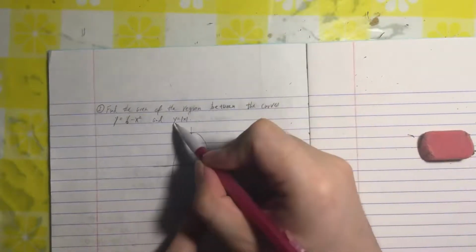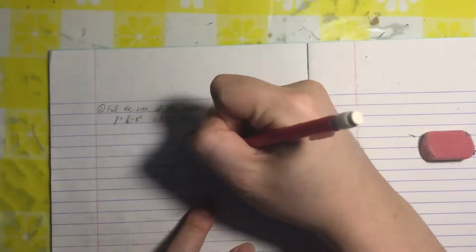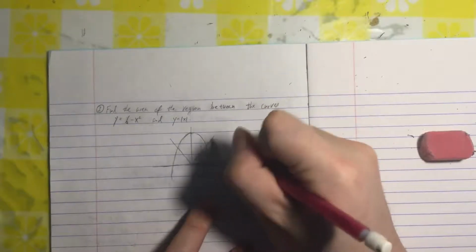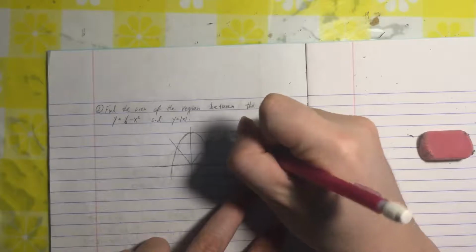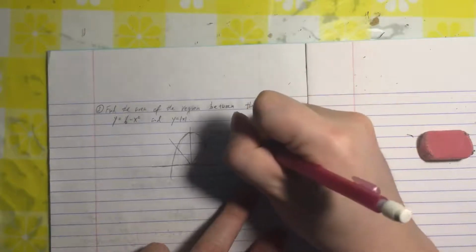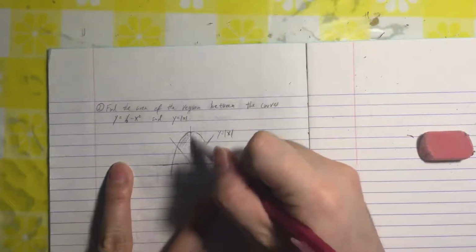The second curve is y equal to absolute value of x. This graph is a V shape. It's a V shape passing through the origin. That's the graph y equal to absolute value of x. We are looking for the area of the region between these two curves.